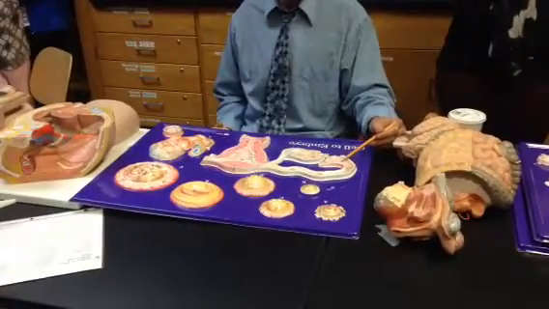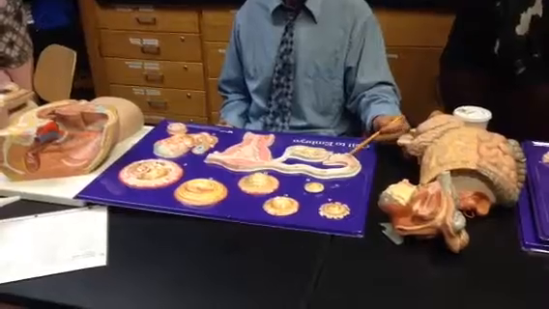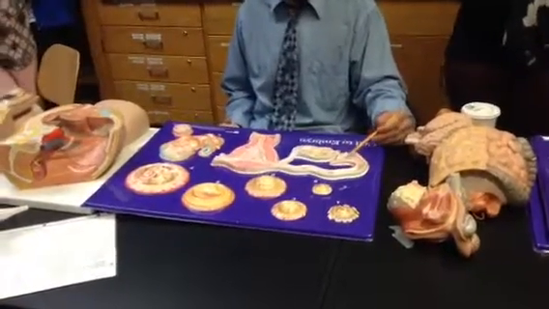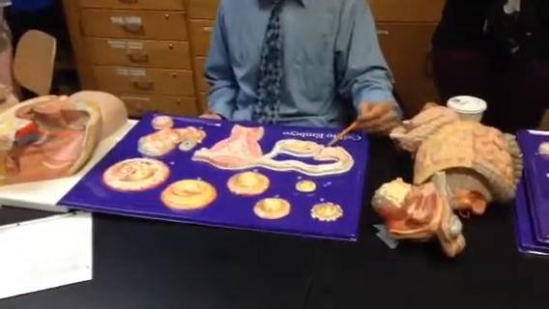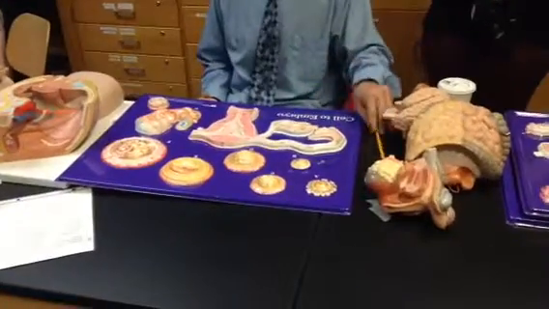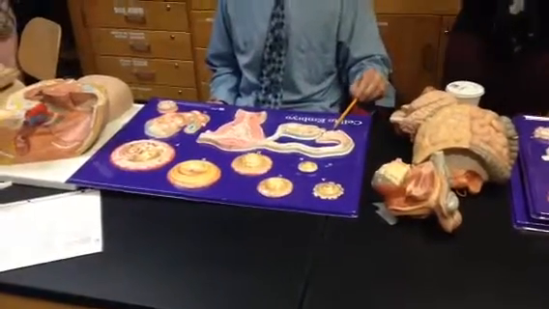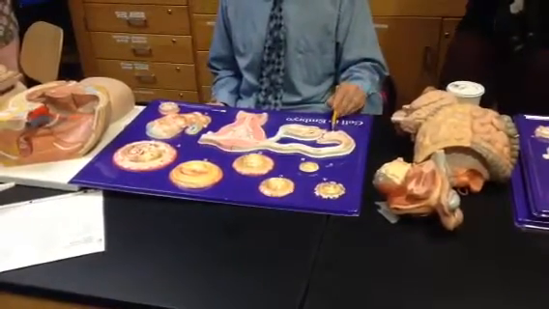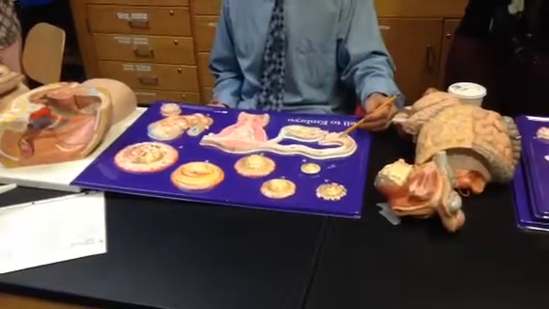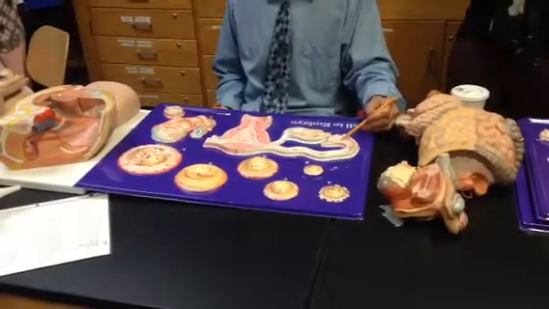Not yet. Infundibulum, so all this is the infundibulum. The little finger-like tips literally sweep the egg in. Those are your fimbriae. So if it's way down here, it's fimbriae. If it's right up here, right in the middle of the infundibulum.